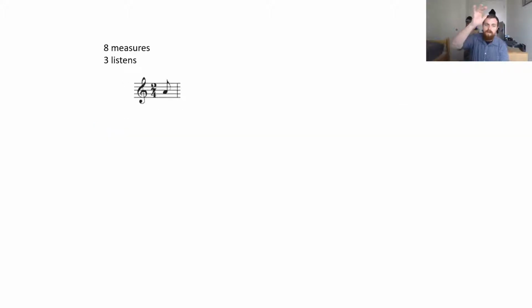Next one. 8 measures, 3 listens, okay? Now, I'm giving you 3 listens because it's a spoil something. Rhythmically, it's exceptionally repetitive, and melodically, it's almost equally exceptionally repetitive. So even though it's 8 measures, that does not mean it is particularly long or difficult. I will also tell you that even though it's written in 2/4, you will be hearing an 8th note triplet type rhythm, so you could think of this as being in 6/8 almost.